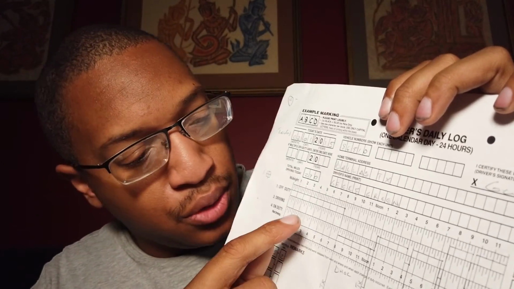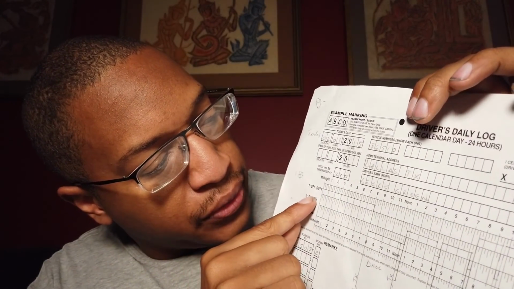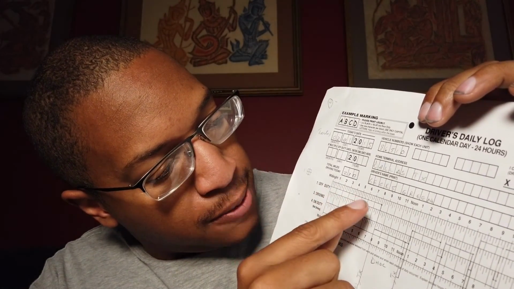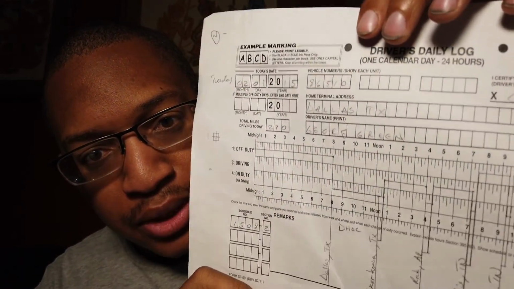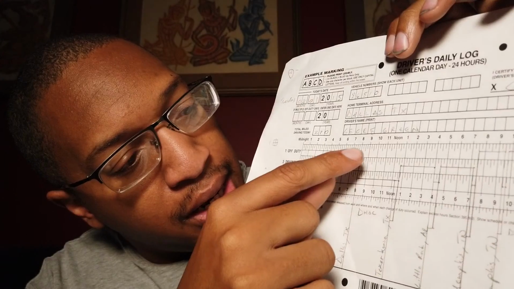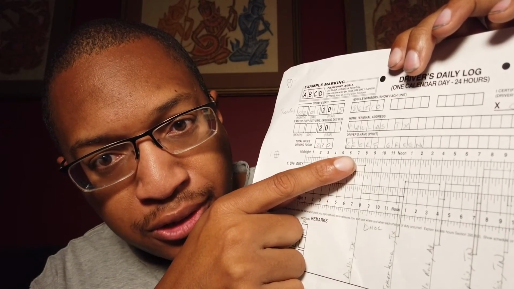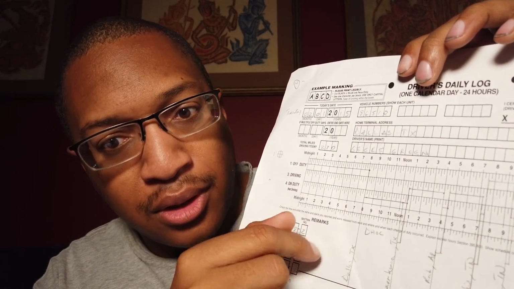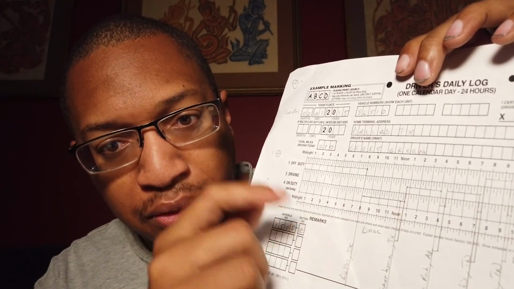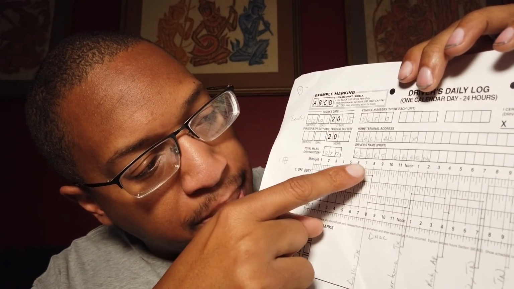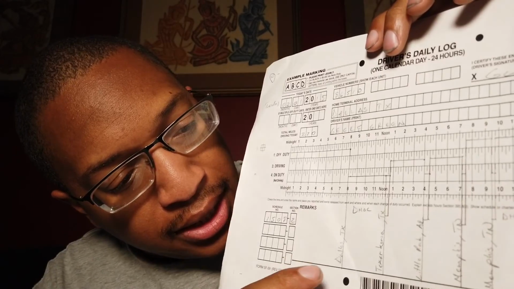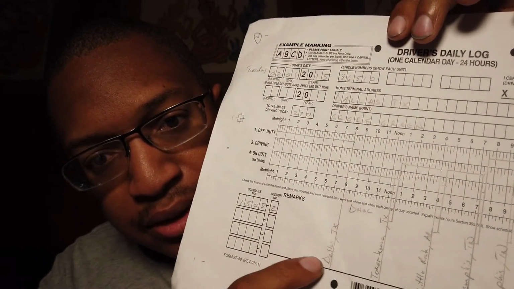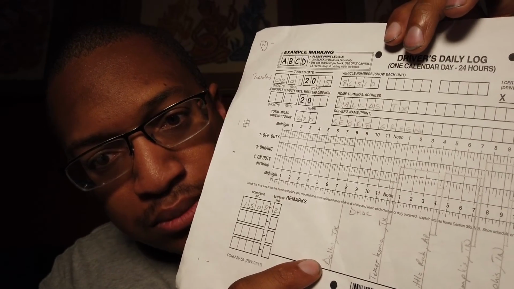Now, when you draw these, you want to draw in the middle of the column for the hours that you worked. So, for example, in this example, from midnight until 8 a.m., this driver was off duty. At 8 a.m., they went on duty. The moment you change your status, so going from on duty to driving, or from on duty to off duty, you're going to drop down and make a full line. And in that line, you're going to write down the location that the status change occurred at.